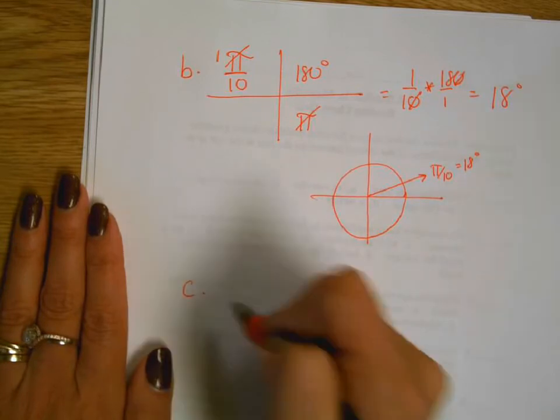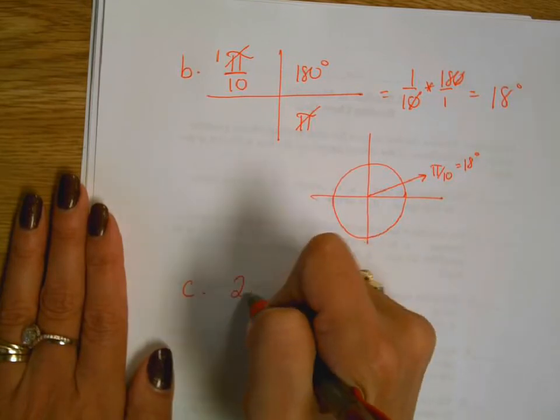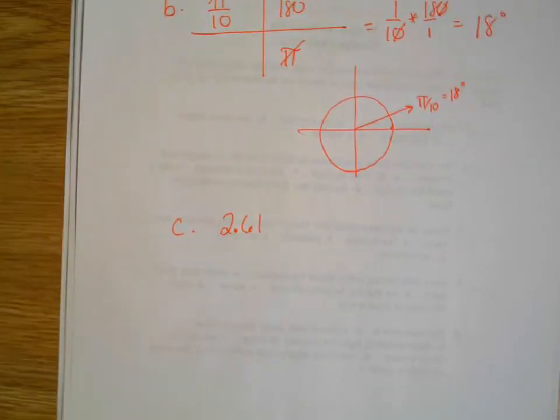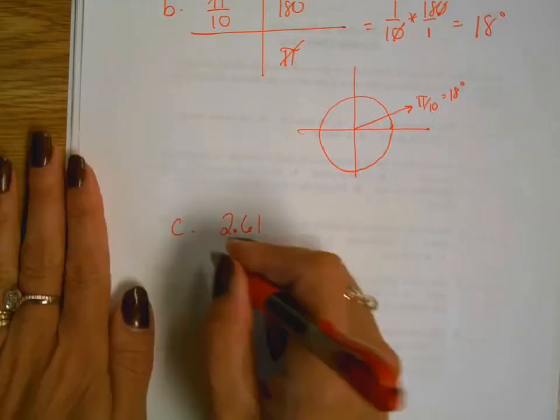And then what about 2.61 radians? Process doesn't change. You have to use your conversion. The conversion is 180 degrees is pi radians.